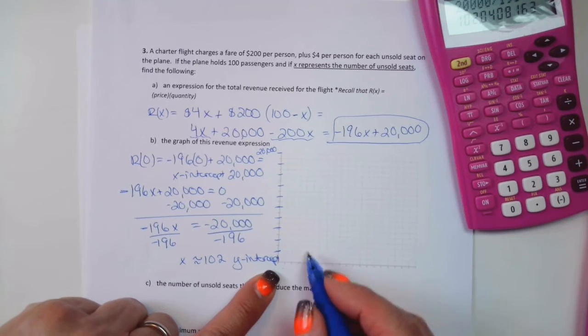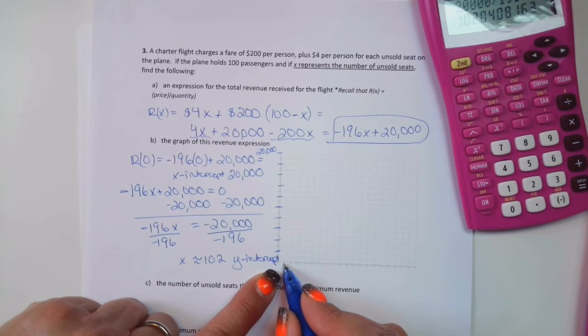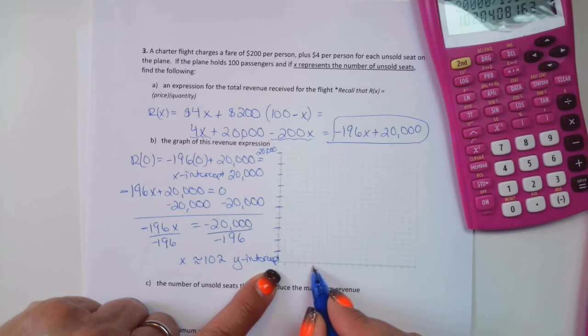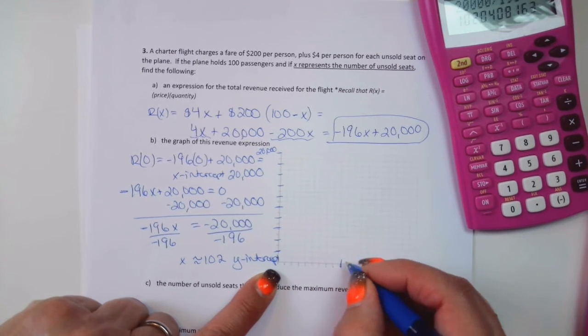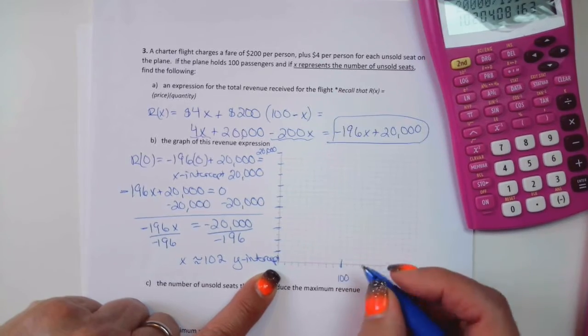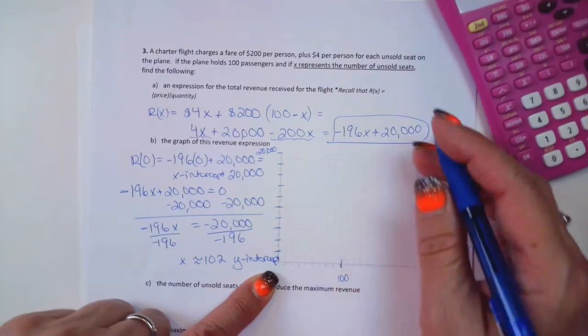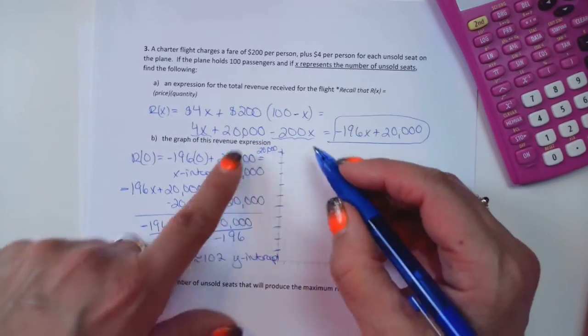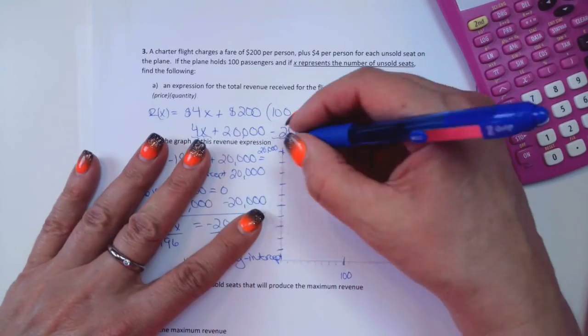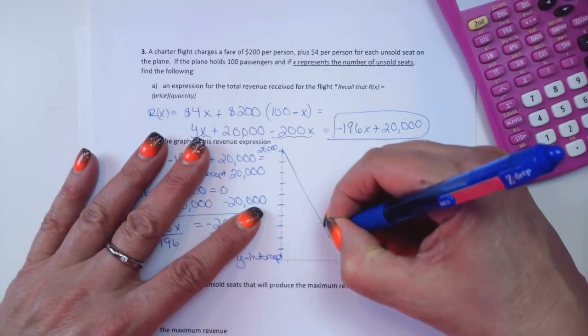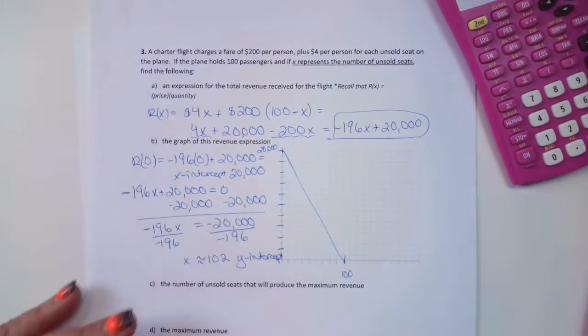And then we have to go 10, 20, 30, 40, 50, 60, 70, 80, 100. I'm just going to put the 100 here. So it's a straight line. So it goes from here all the way to here.